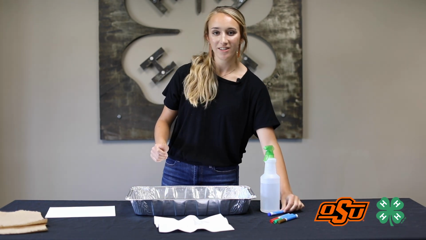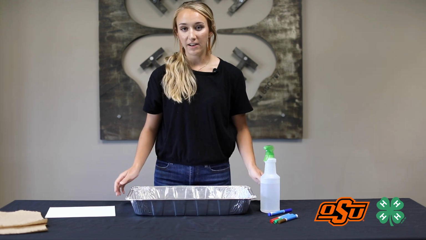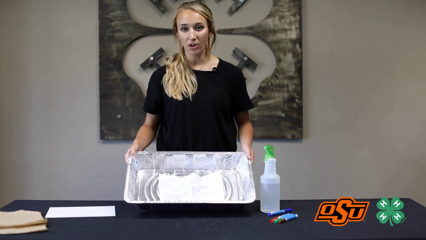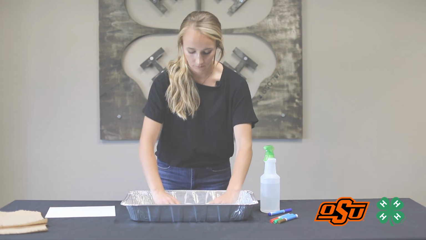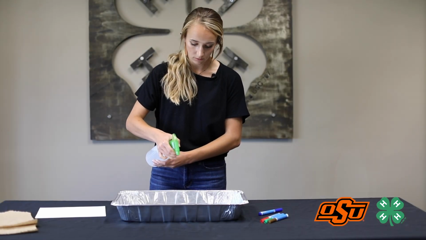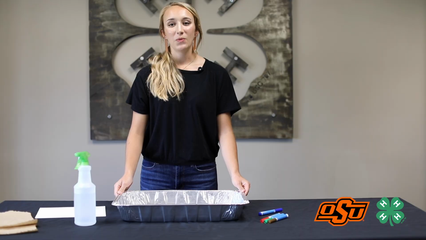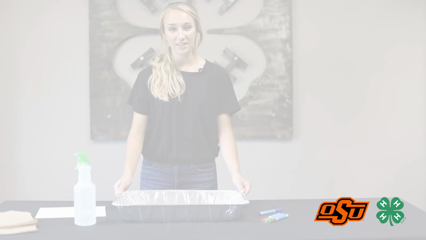After that, you will check to see if you're right. Place the paper in your tray or on the ground outside and spray it with your bottle to make it rain on your watershed. Watch the water flow down the hills. Did you color streams in the right places?